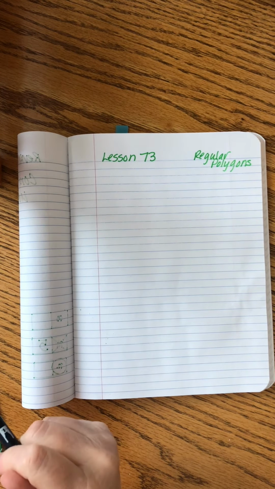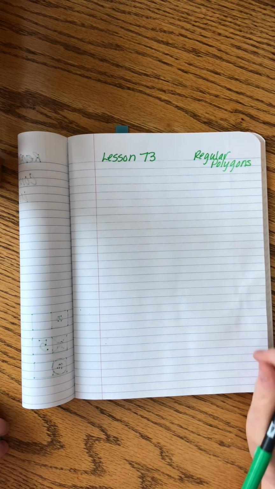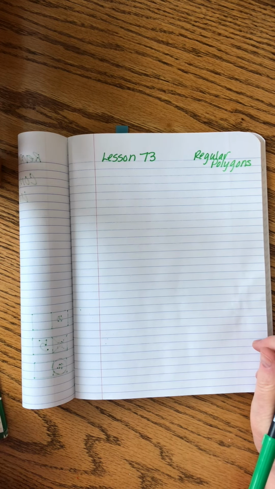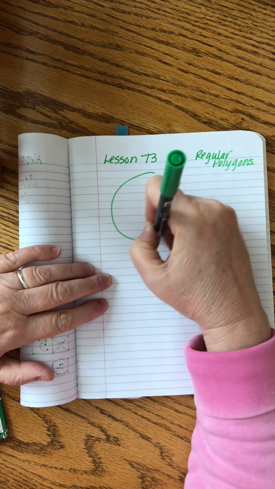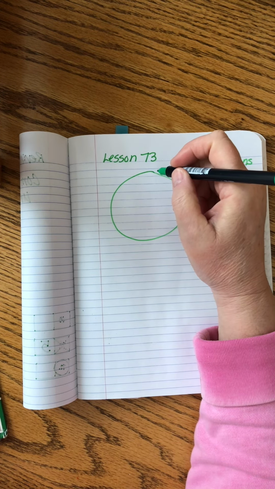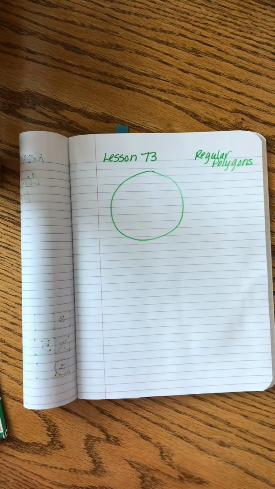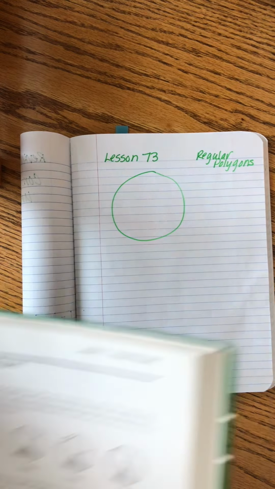Find the area and perimeter of a regular pentagon, 5 sides, thank you, John, he tells us, that is inscribed in a circle whose radius is 6 units. Okay, so we draw. John does not provide a picture in the problem. He does in the solution, but we'll draw that.